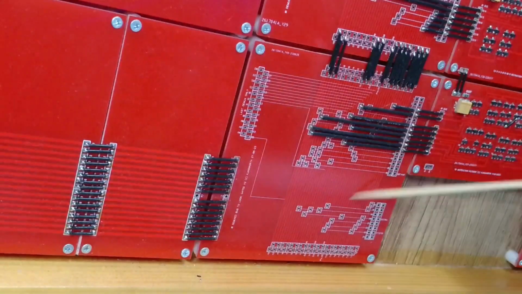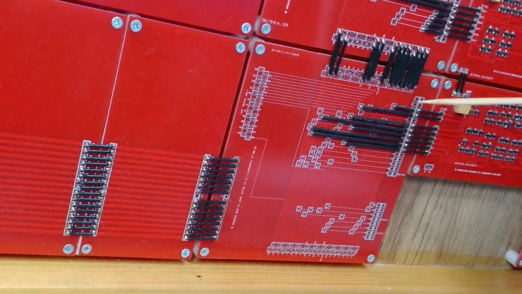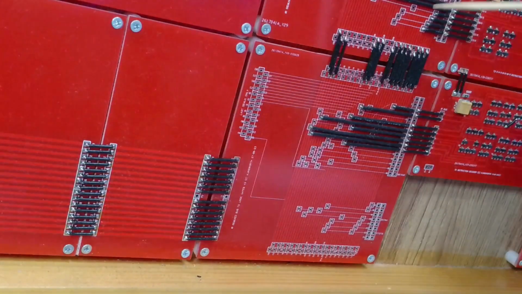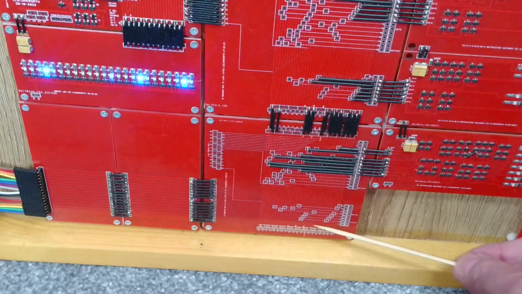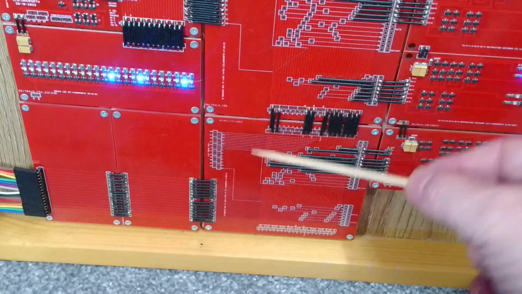This is the first card in the demultiplex matrix. We've got the T states feed across here onto this board. We come further up.